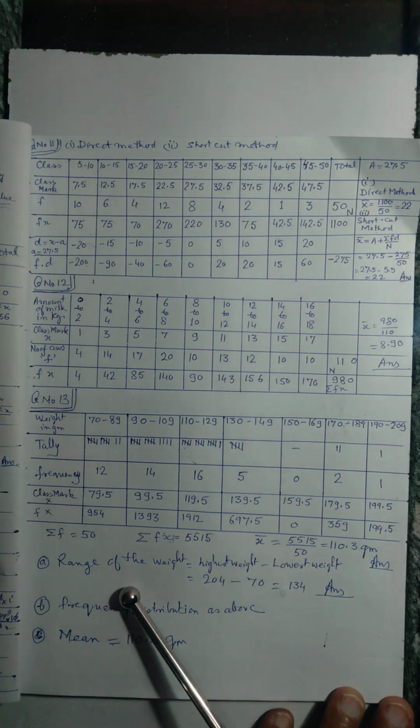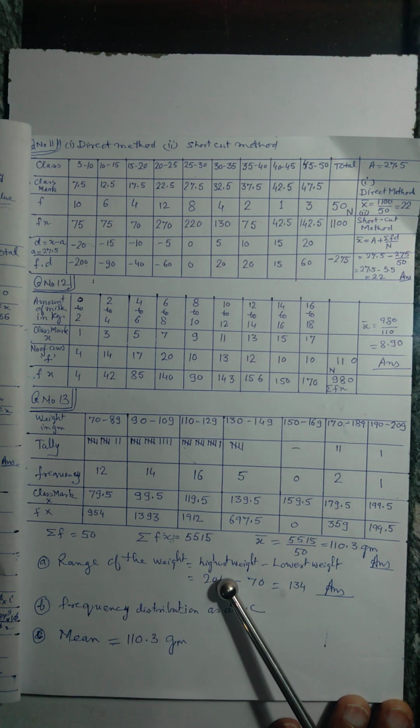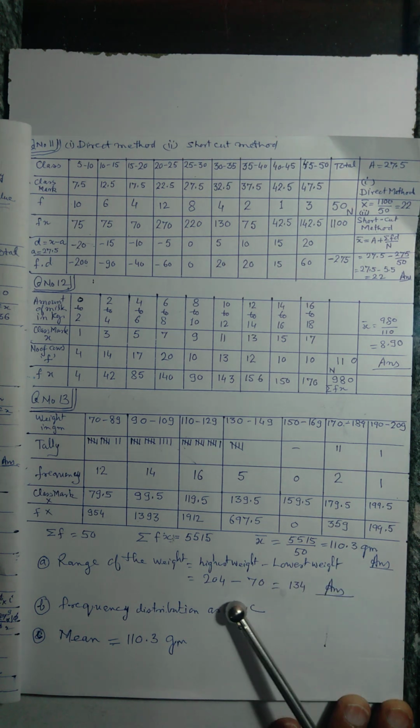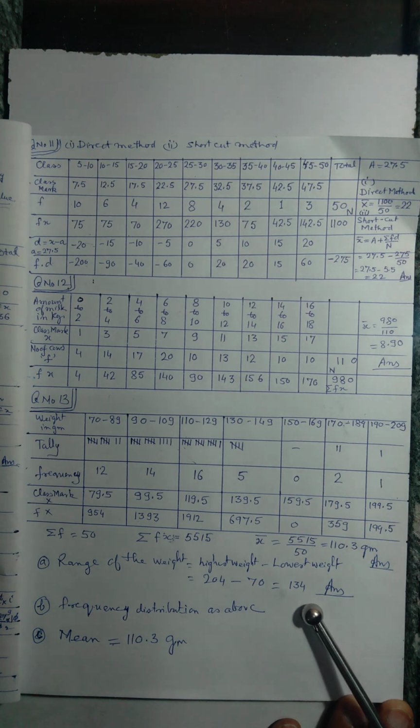Now the range of the weight. First part is asked that what is the range of the weight. So highest weight minus lowest weight. That is 204 is the highest weight, 204 grams, and lowest weight is 70 gram. So the difference between these two is known as range. That is 134.